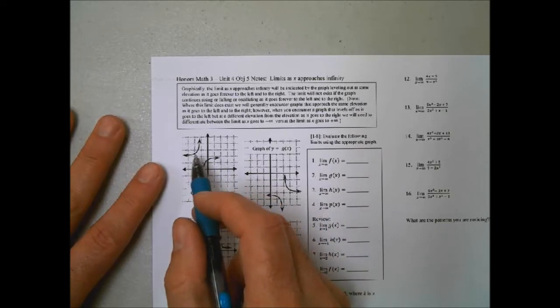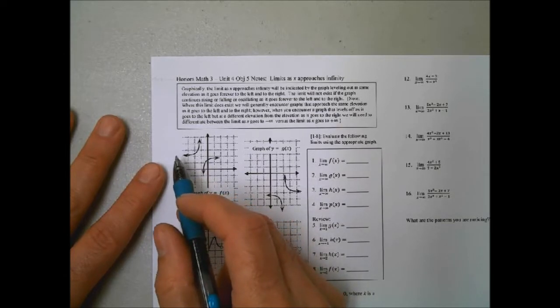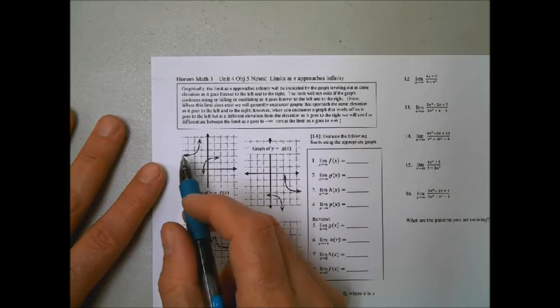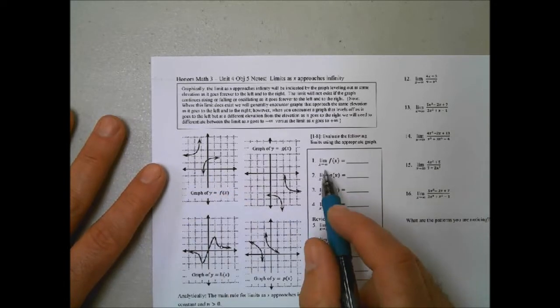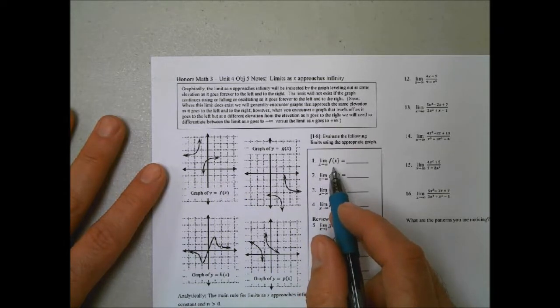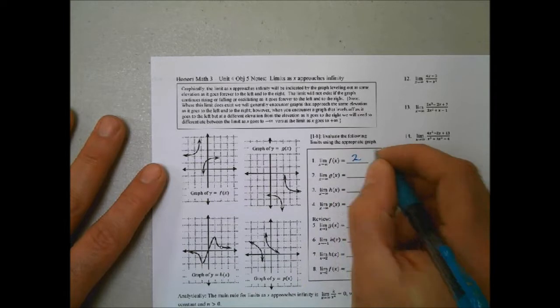And as I go out to the left forever, isn't it also leveling off at about elevation 2? And so therefore, the limit as x approaches infinity for f of x is 2.